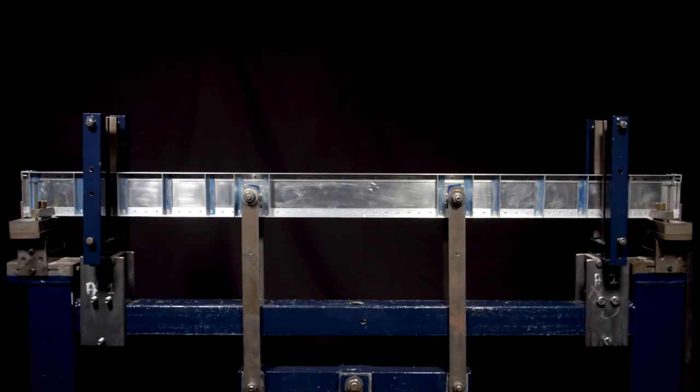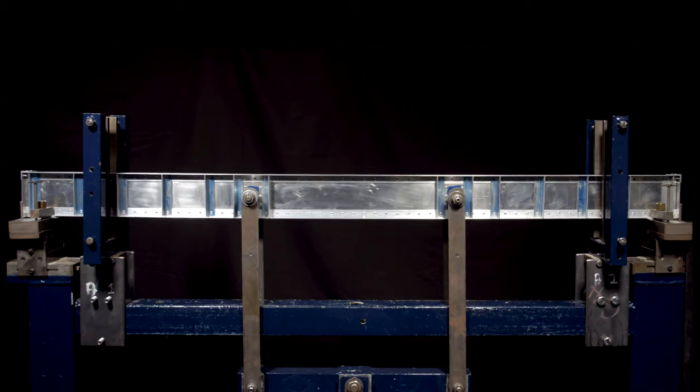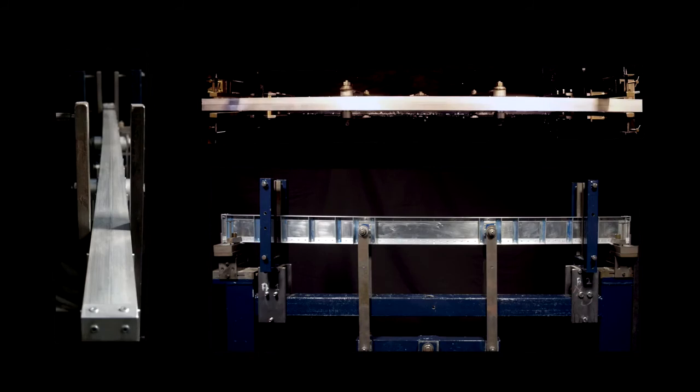The testing rig is now starting to apply a pair of equal vertical loads to the central third of the beam. As the loading is applied, the beam begins to sag. Under this loading arrangement, the bending moment is uniform in the middle third of the beam.